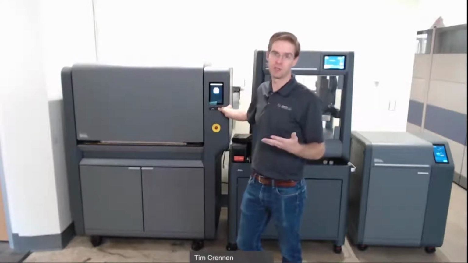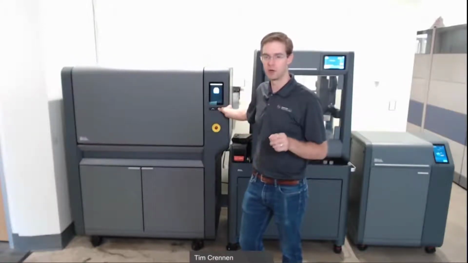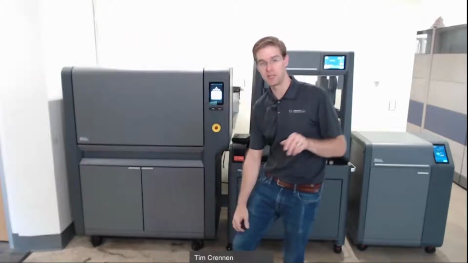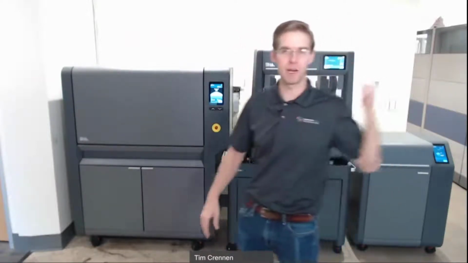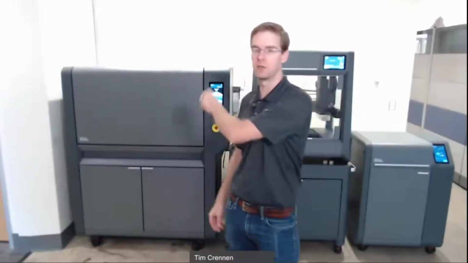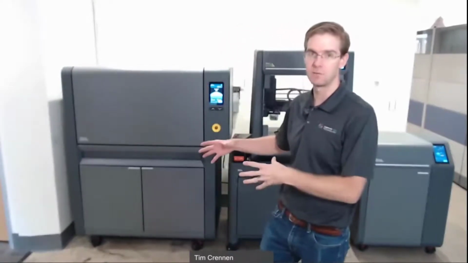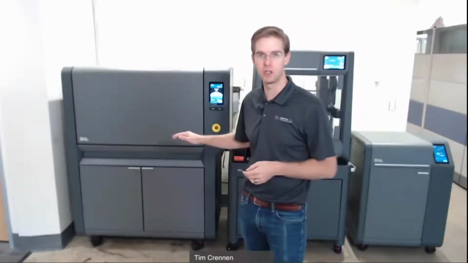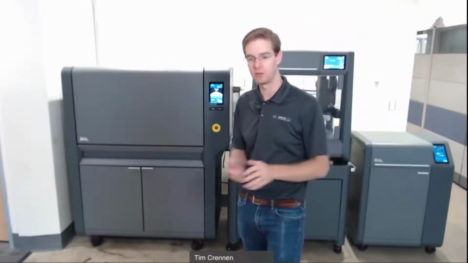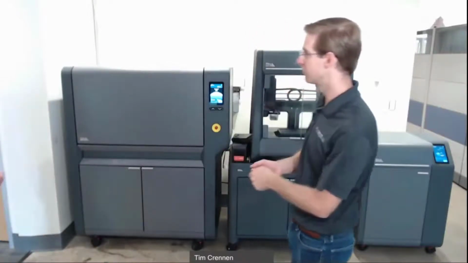There's also an offline version of the software. So you take your part from CAD, which can take native CAD data, and then we send it to the printer, it prints. We send it to the debinder to get debound, and then we send it to the furnace, and it sinters it. It controls all the processing time, cycles, and durations, and we don't have to know anything about any of that to get these full strength mill parts.